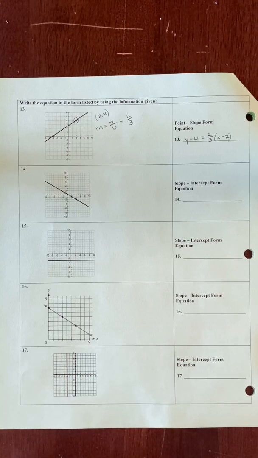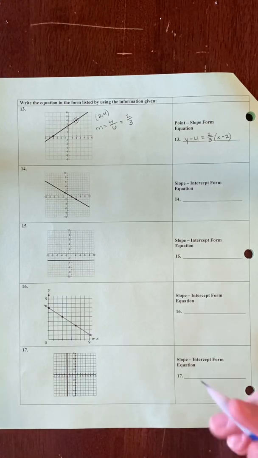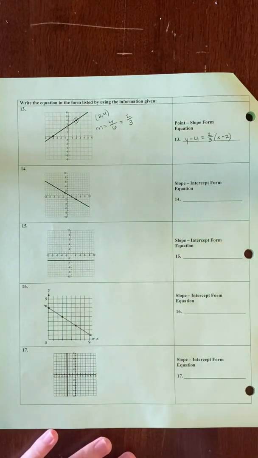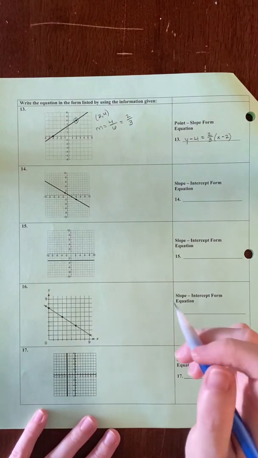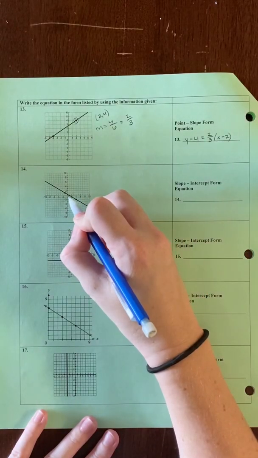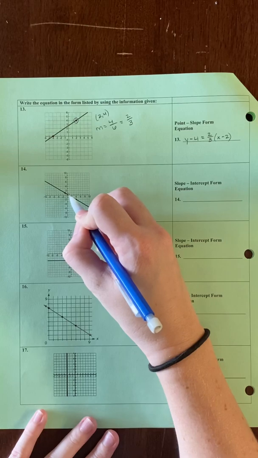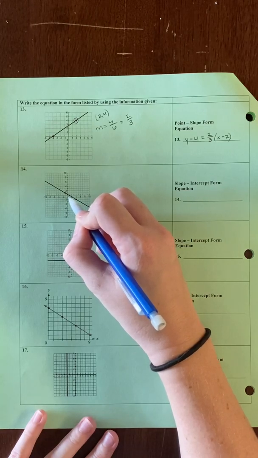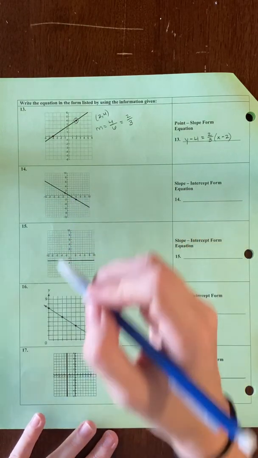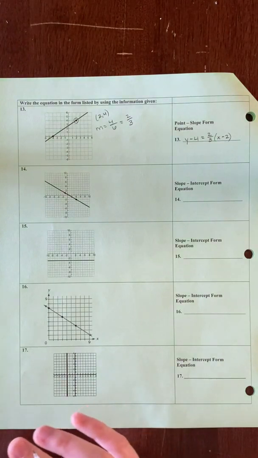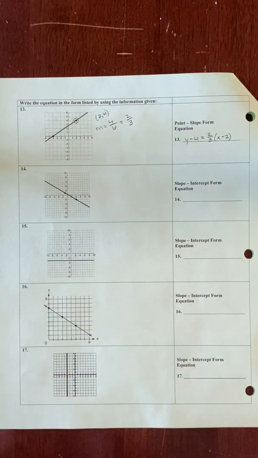The next problem says to write the equation of a line in slope-intercept form. So for slope-intercept form, we need the slope and the y-intercept. Now, if you look at this graph here, you'll notice that the y-intercept doesn't go through an intersection point nicely. So we can't just guess what the y-intercept is. We're going to have to find it mathematically. So to do that, we'll have to go to point-slope form first.